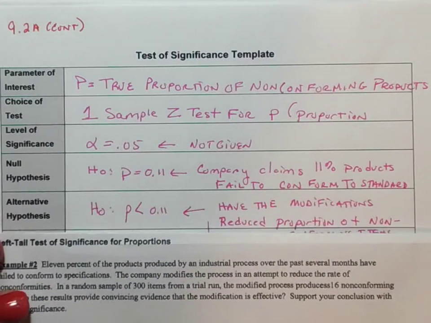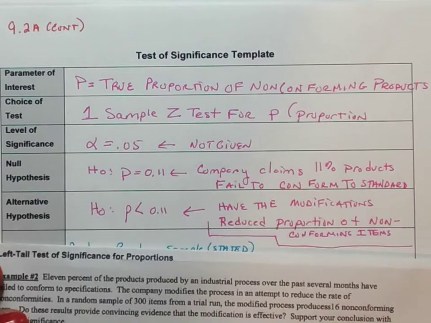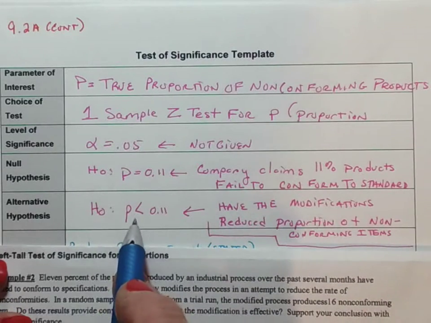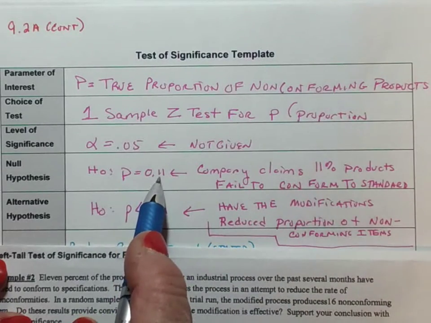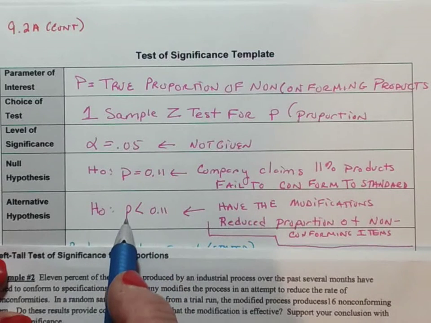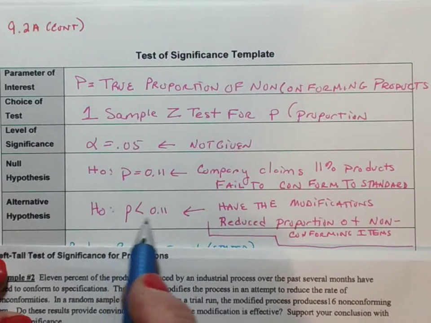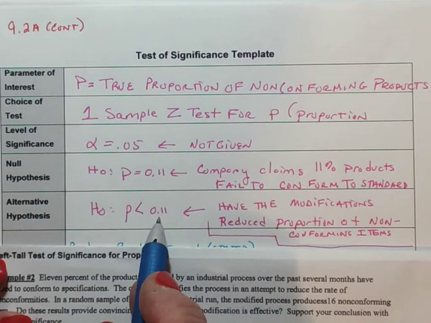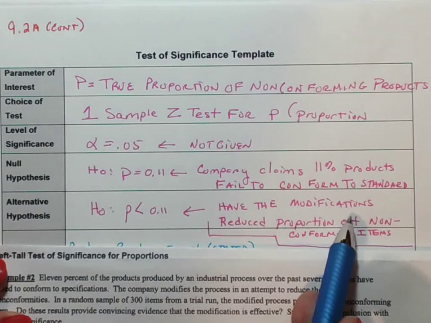The company made some changes, and so they're hoping that this has improved, and now that the true proportion is less than 11% due to the modifications.